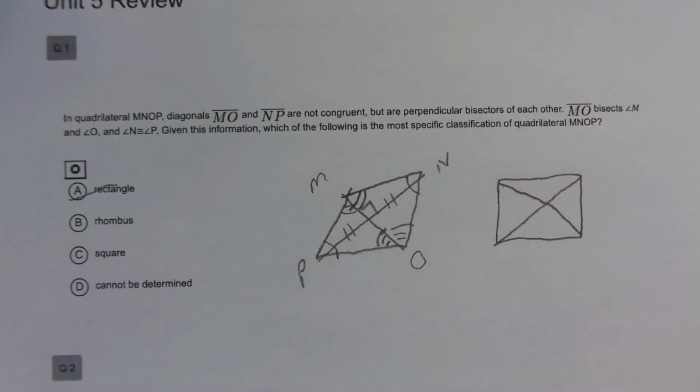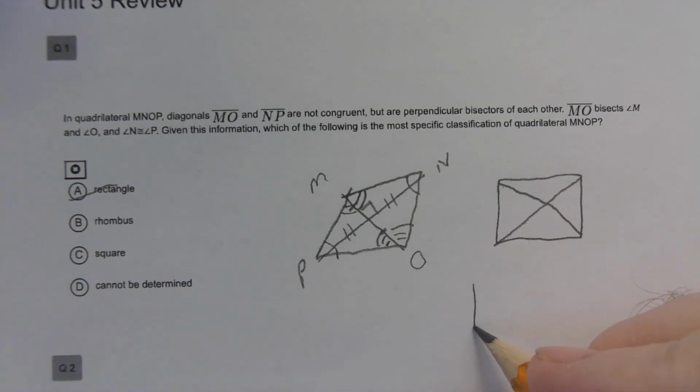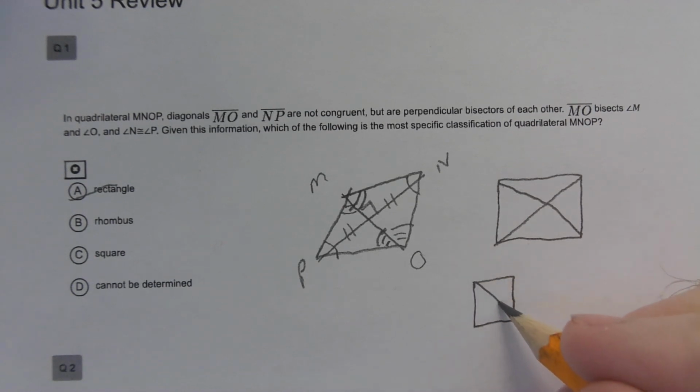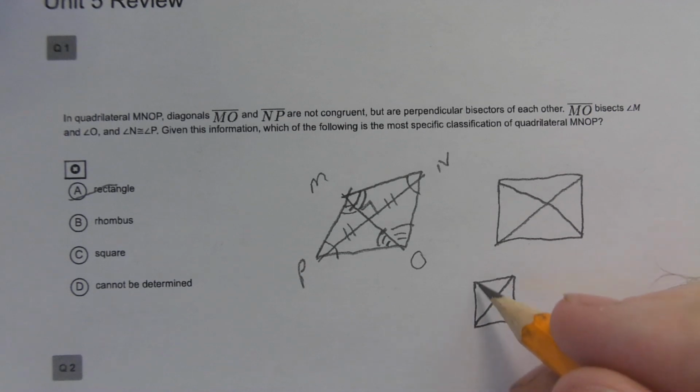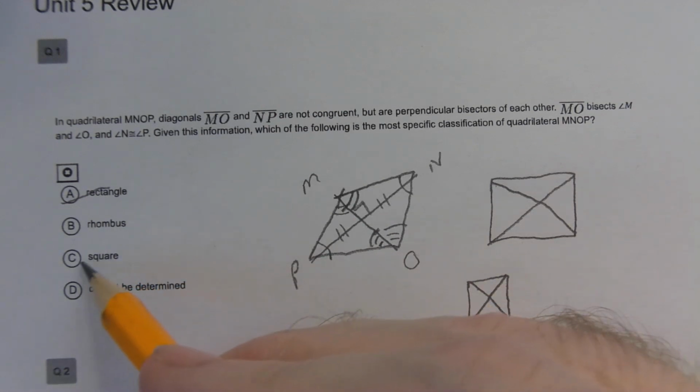So rectangle's gone. If we look at a square, again, the diagonals are the same length. These are not. So goodbye square.